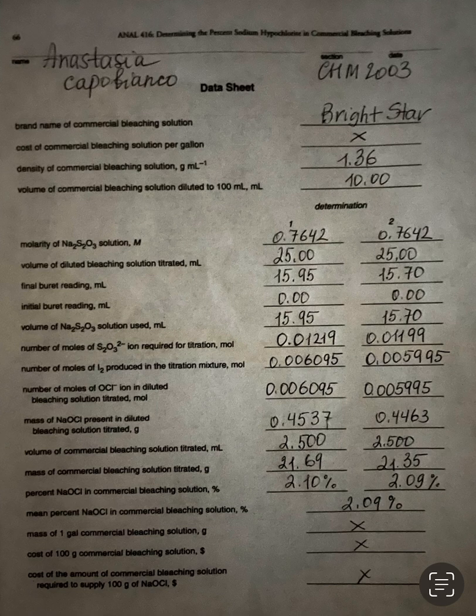For the first determination, it was 0.006095. For the second determination, it was 0.005995. How do we find the number of moles of hypochlorite ion in diluted bleaching solution?